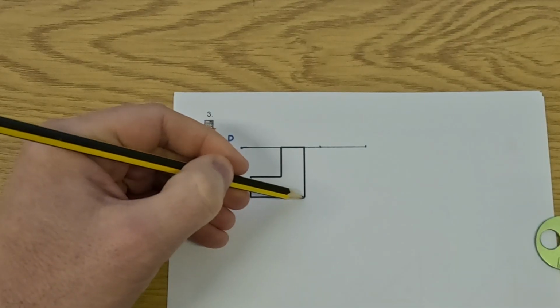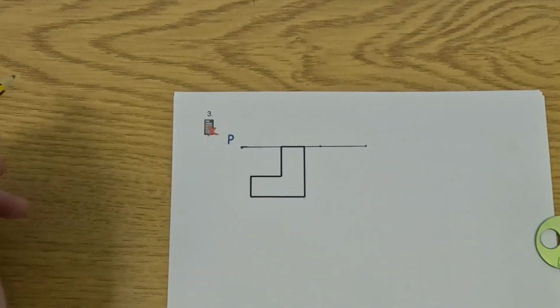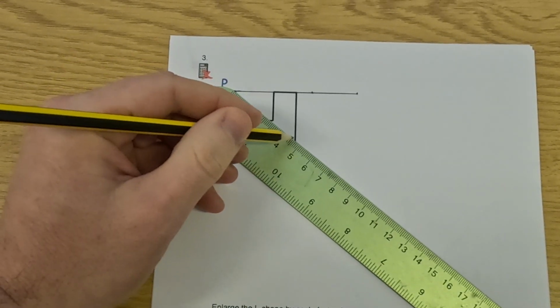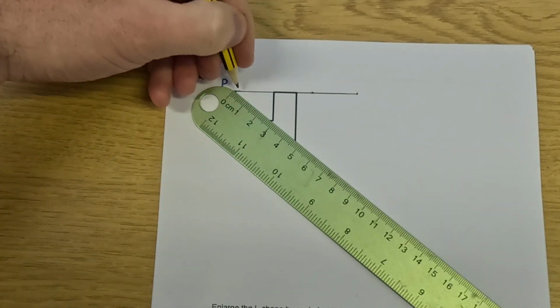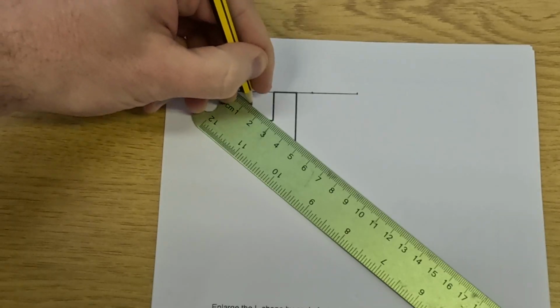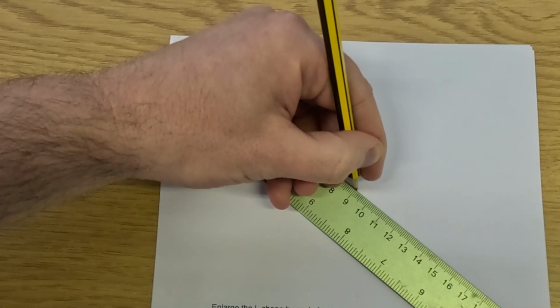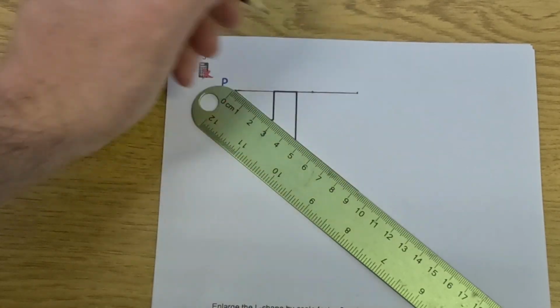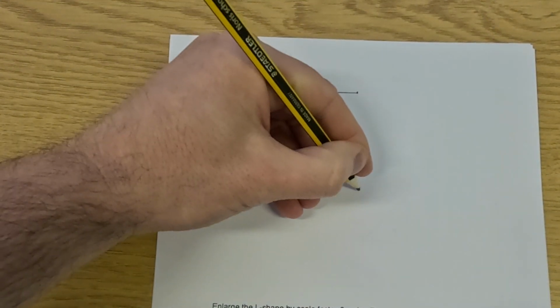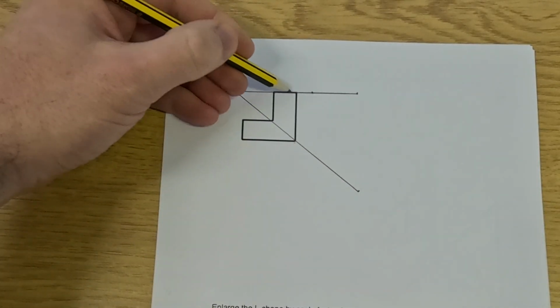Now let's do this bottom right point here, the bottom right hand corner. So that's 4.6 centimetres. So when we double 4.6, 4.6 plus 4.6 is 9.2. So we'll go to 9.2 centimetres. So we've gone to 9.2 centimetres, so that'll be there. So we've done this point, and this point.